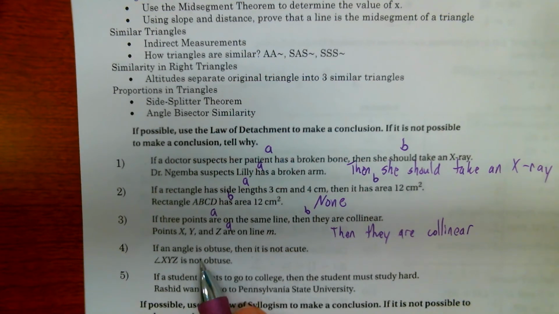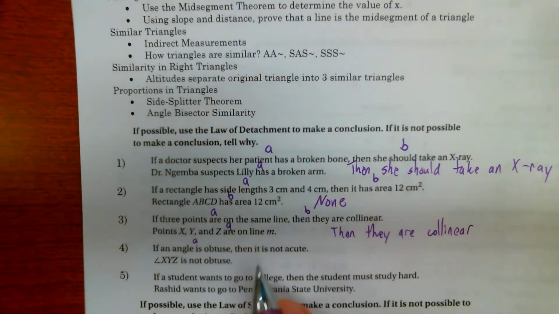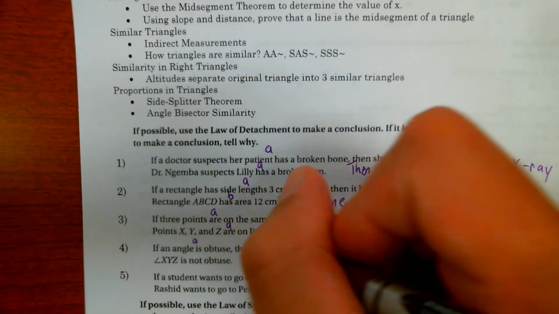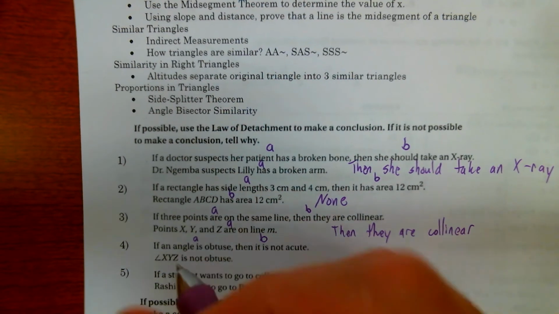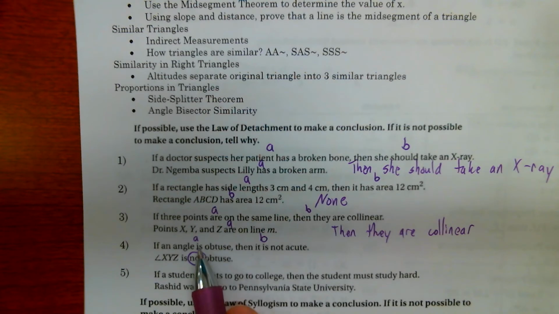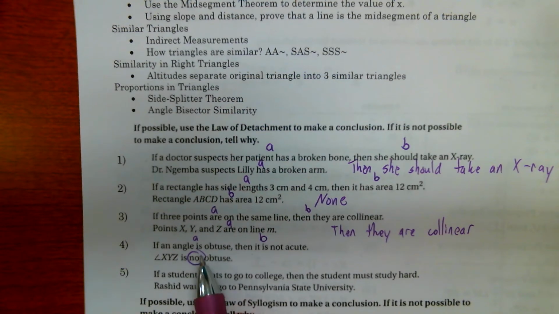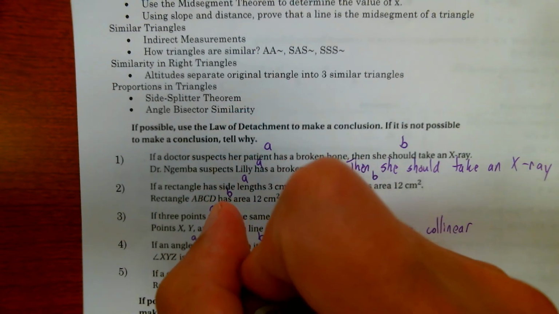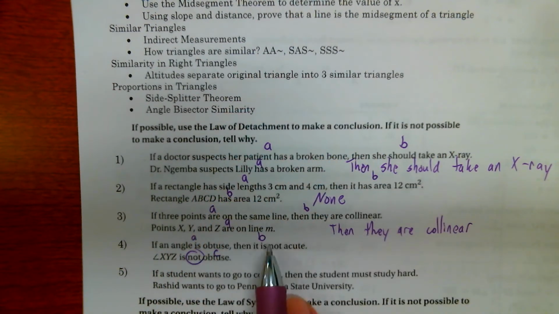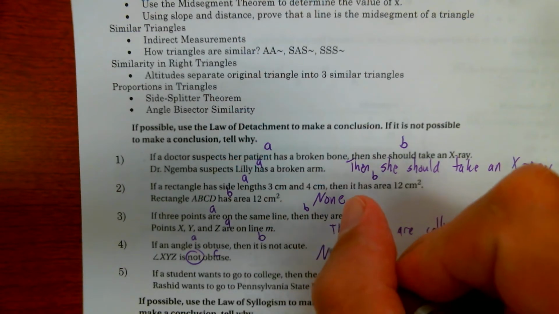Number 4 says if an angle is obtuse, A, then B, it is not acute. But then the next statement says angle XYZ is not obtuse. We have this word not in here. So that is not a repeat of A. That's basically the opposite of A. And it's not B either. It's not obtuse, but it's not saying it's acute either. So this is like a C. If A, then B, and I have a C. There's nothing I can do there.